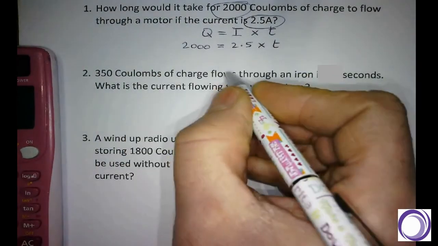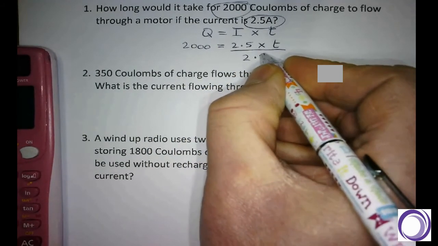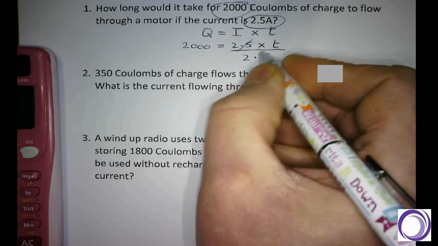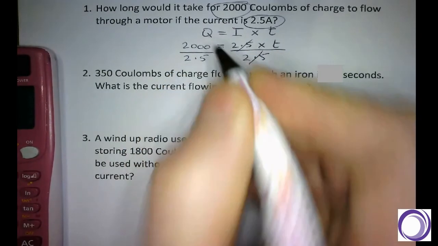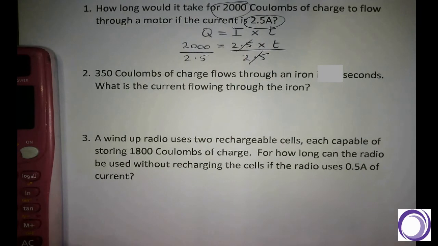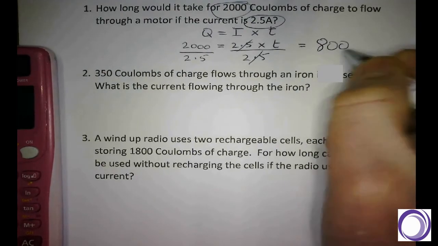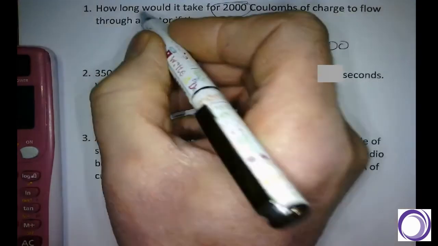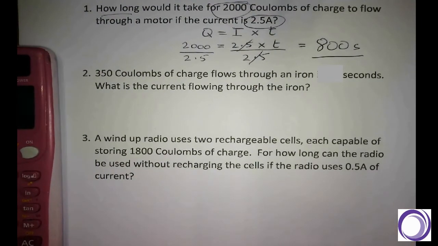Now I can do whatever I like to an equation as long as I do it to both sides. So if I divide that side by 2.5, 2.5 divided by 2.5 is just 1, so we get 1 times t. But I've got to also divide that side by 2.5. So the time equals 2000 divided by 2.5, which equals 800. What have I found? I'm finding the time, so it's seconds, 800 seconds. Underline it to catch the examiner's eye.